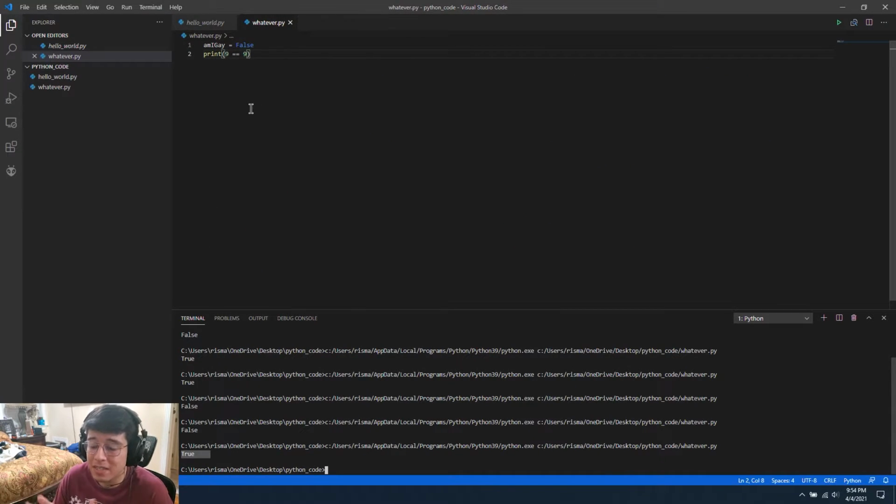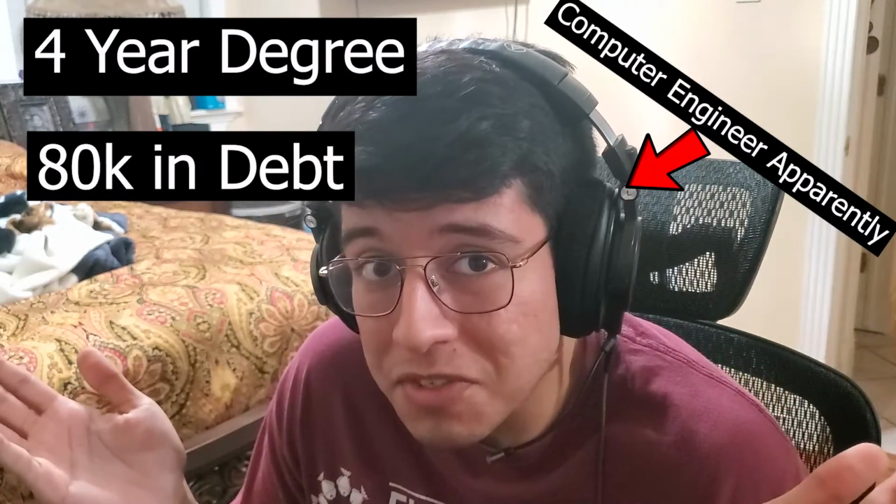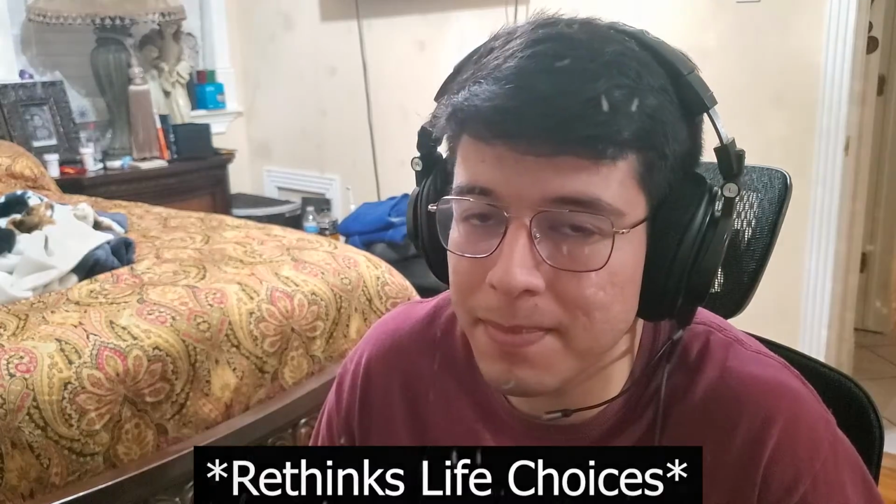Booleans, very easy. This is why I got a 4-year degree in computer engineering and got into $80,000 in debt, so I can explain to you how to use this stuff. Why are we still here?